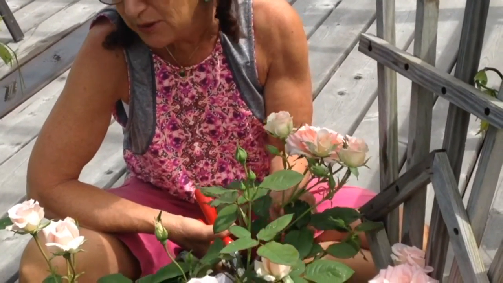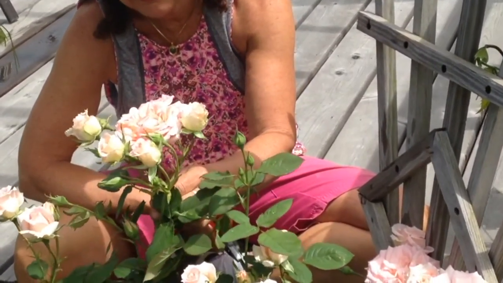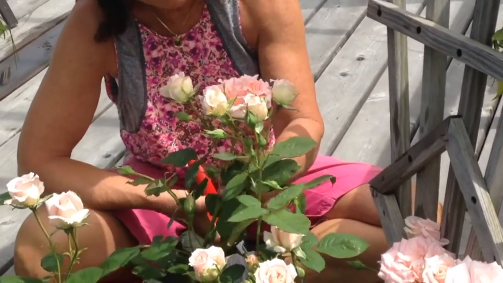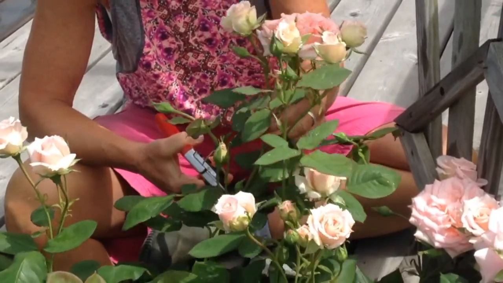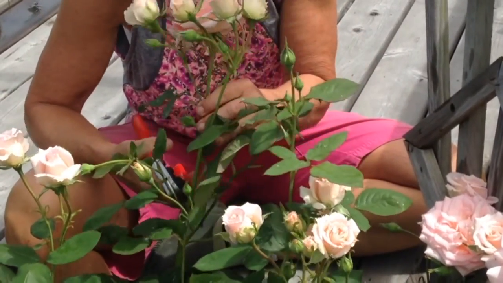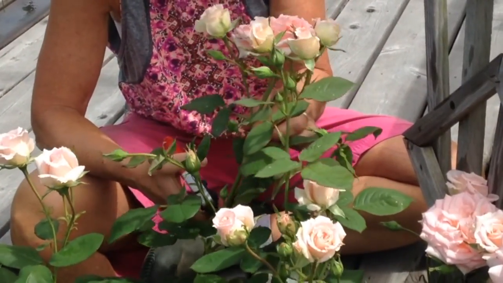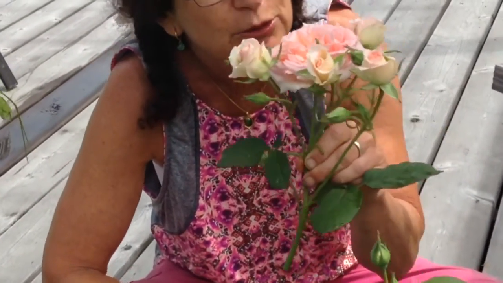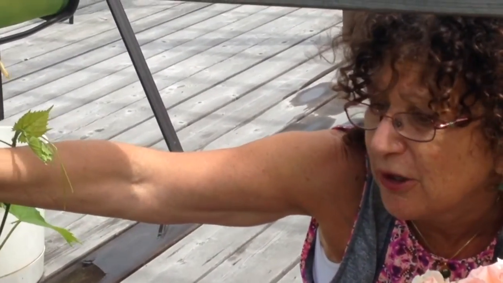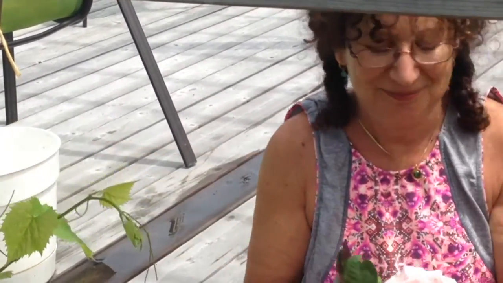Hi, so now here we are at my roses out in the garden, and we're going to cut a rose and bring it over to another area of the garden where we have peonies growing, so I can show you the difference between a peony and a rose. So here I am. I'm going to cut this beautiful rose. Smells so good. And then we're going to meet on the other side of the garden where the peonies are.